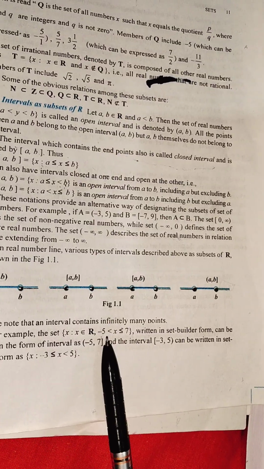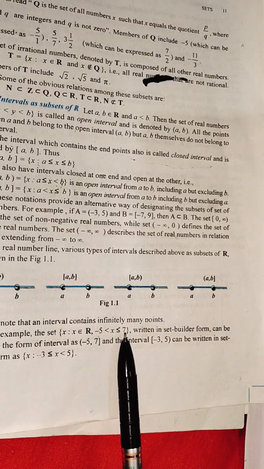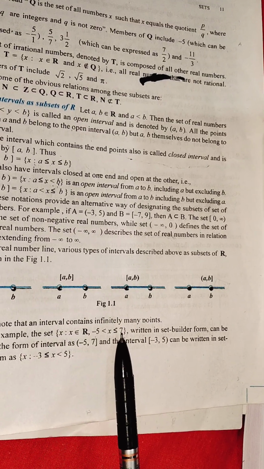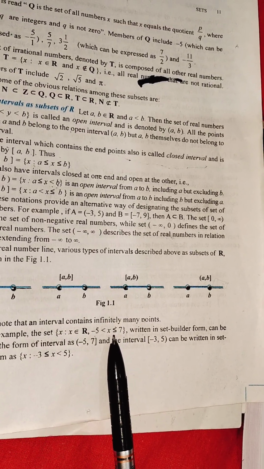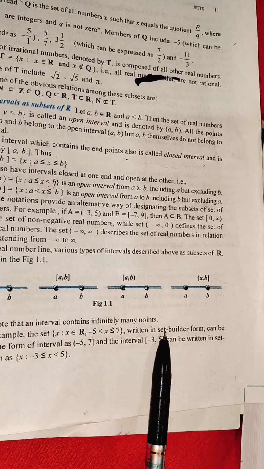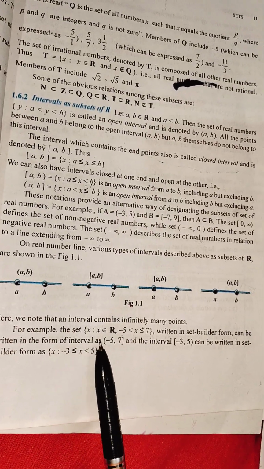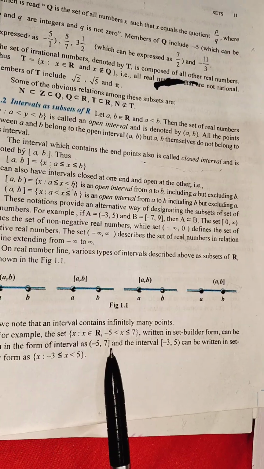After minus 5 it ends on 7, which is less than or equal to 7. Understood? Written in set builder form, it can be written in the form of the interval minus 5 and 7.